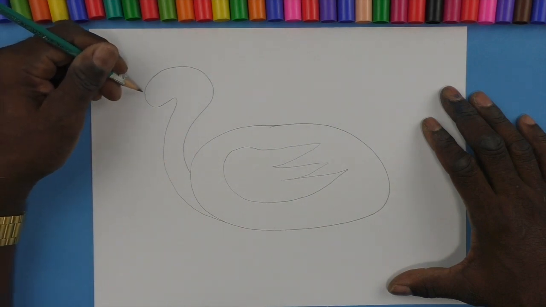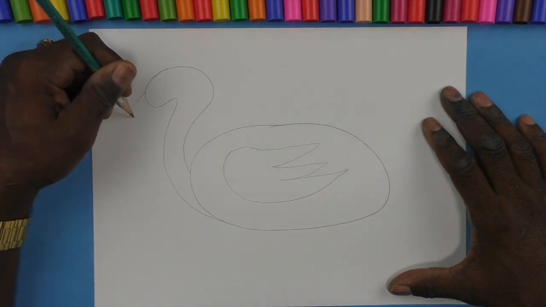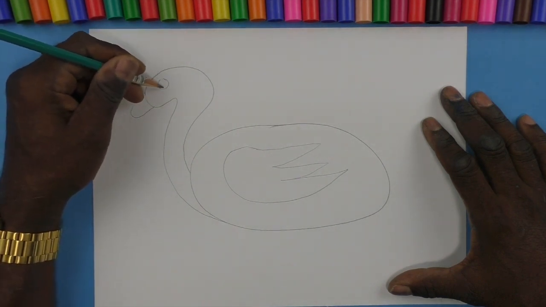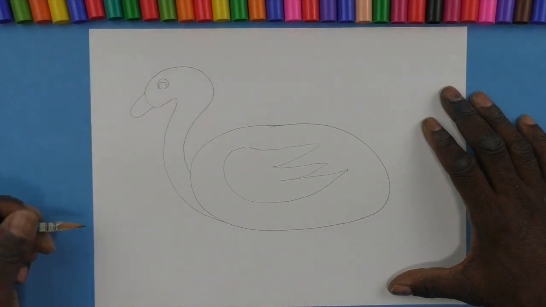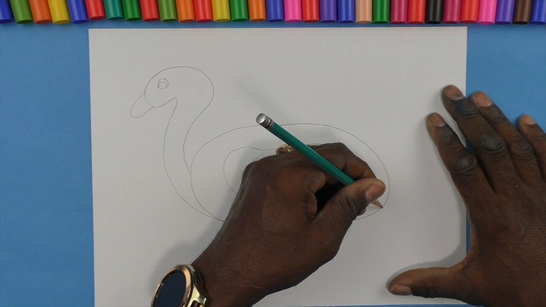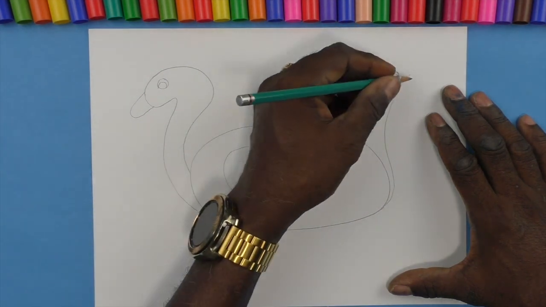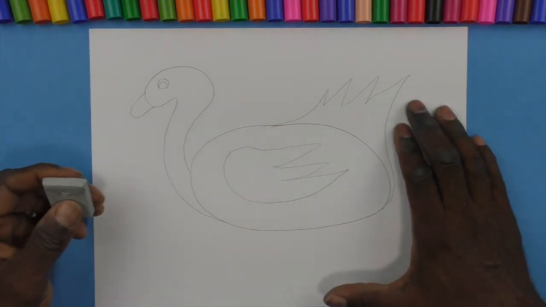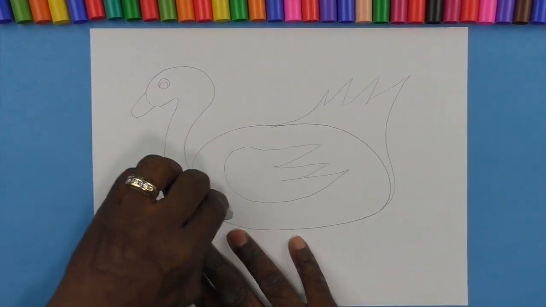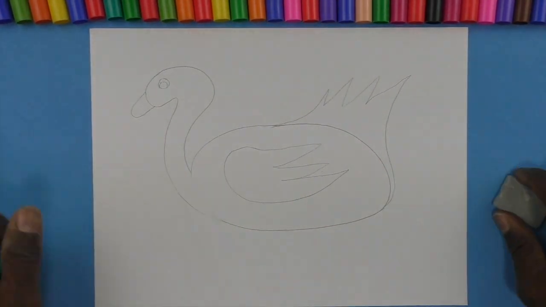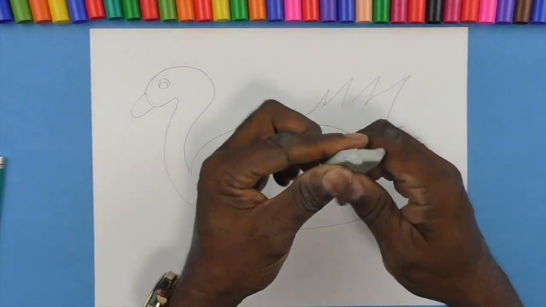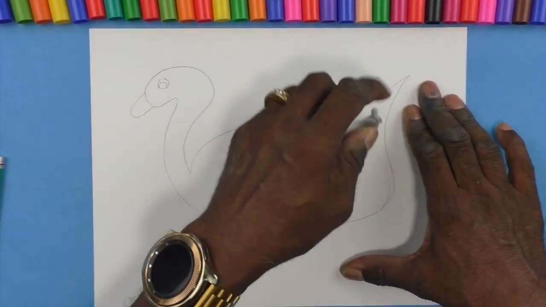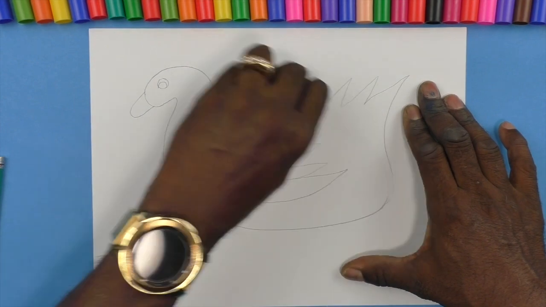Now we're going to make a diagonal U for his beak and a small circle and another circle inside of that for his eye. Now we're going to make a curving line going up. We're going to come back 3 times in a zigzag way and bring it right back into the oval. Now I'm using a kneaded eraser to open up the swan's neck and part of his body to the tail. This is the reason why I started out using the pencil, if you're wondering why everything is so light.